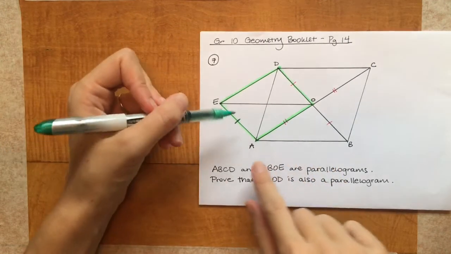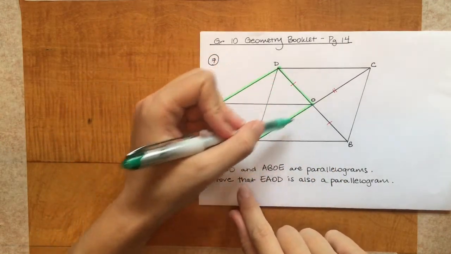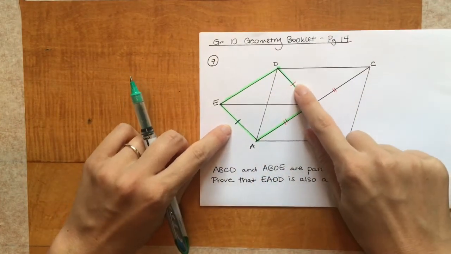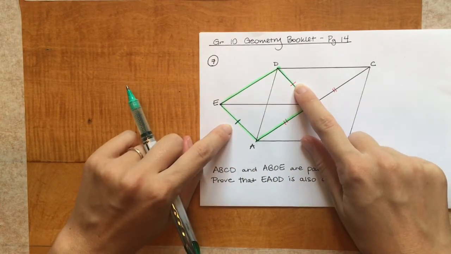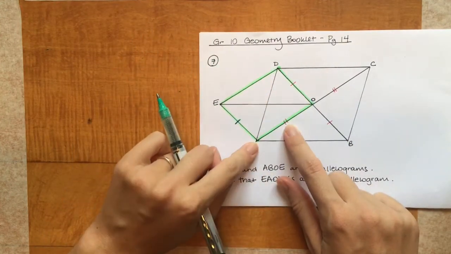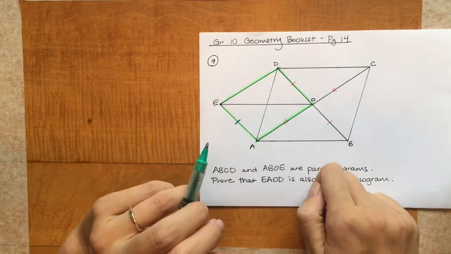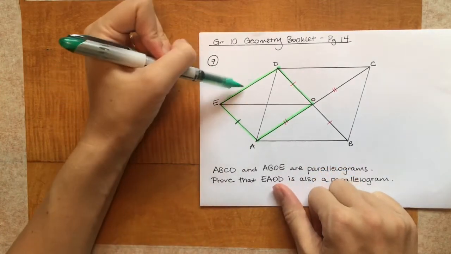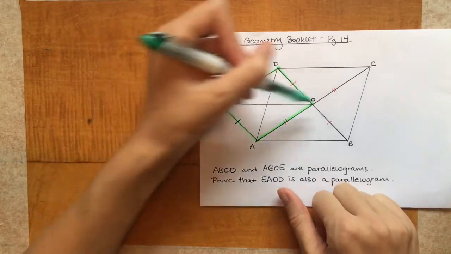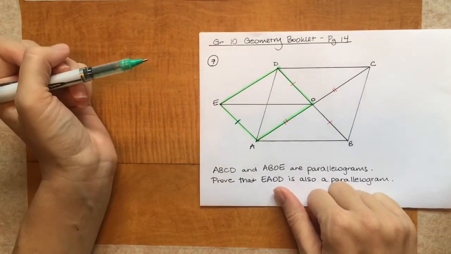Right. So already looking at my highlighted quadrilateral, the one that I'm trying to prove, I have one pair of opposite sides equal. So if I were able to show that ED is equal to OA, then I'd have both pairs of opposite sides equal, but it doesn't look obvious how I would prove DE. They haven't told me anything about this top parallelogram.